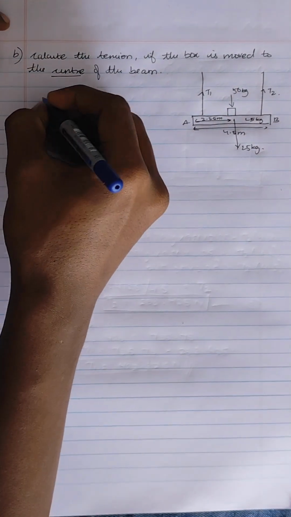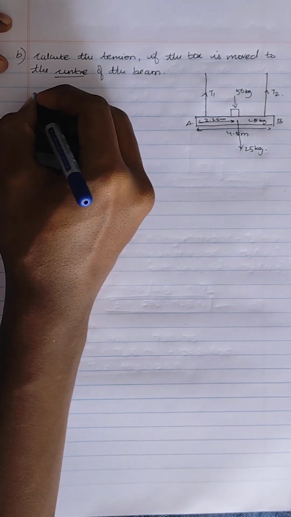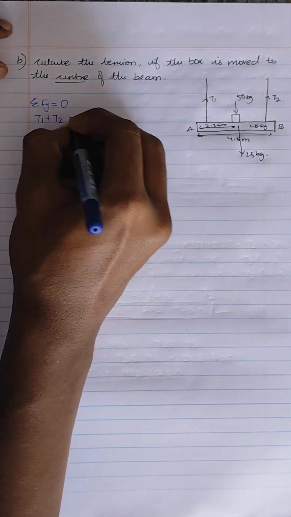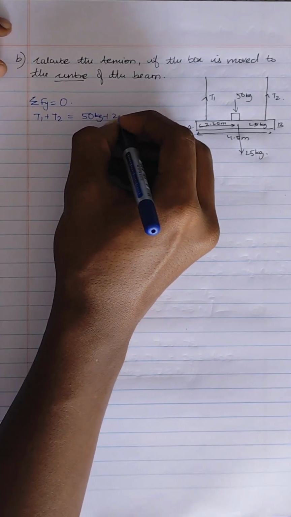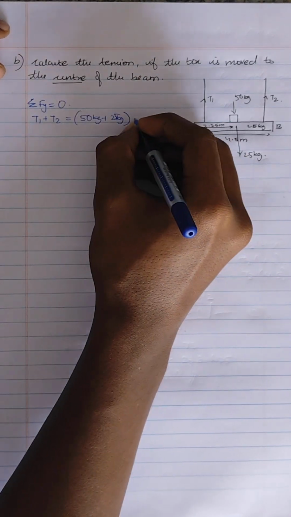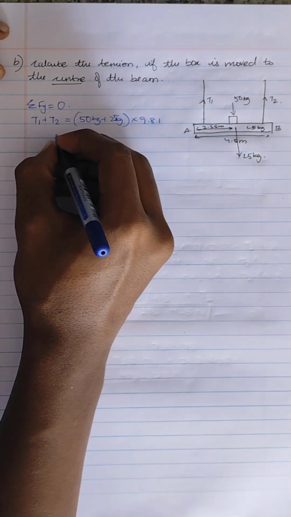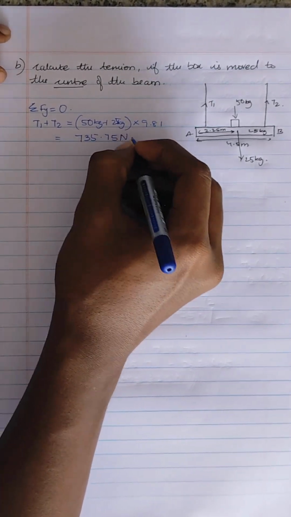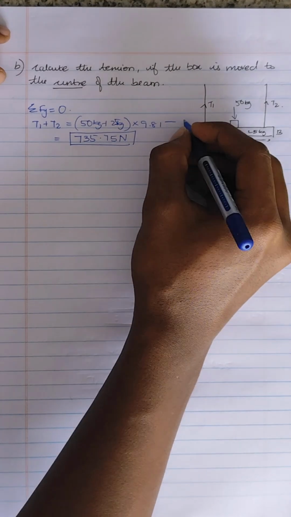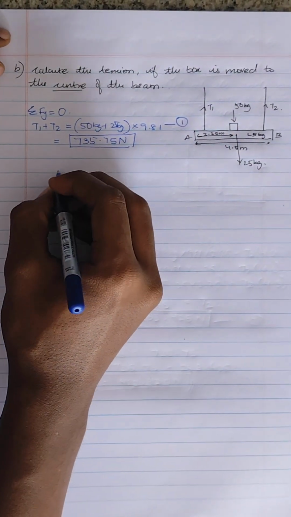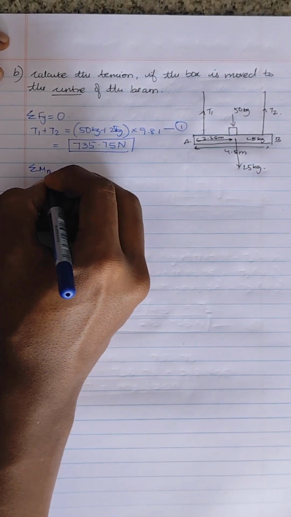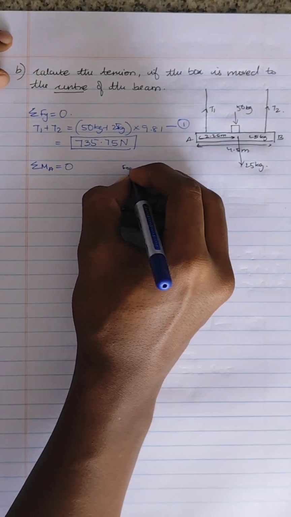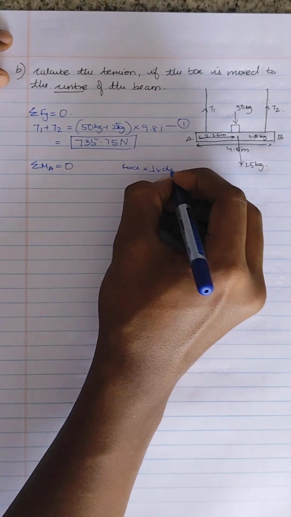Okay, now summing the vertical forces, sum of Fy equals 0, so T1 plus T2 equals 50 kg plus 25 kg into 9.81, which should be equal to 735.75 Newton. Considering this as equation 1, now taking the moment on point A, as we know the moment formula is force into perpendicular distance.